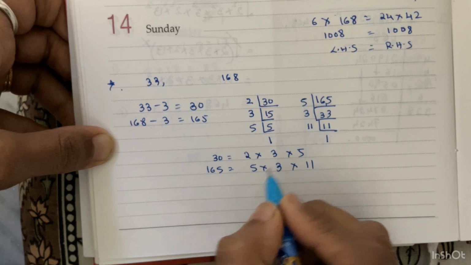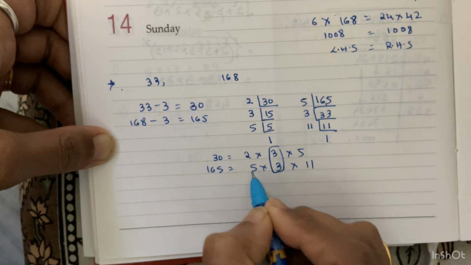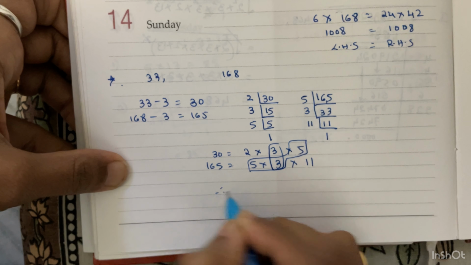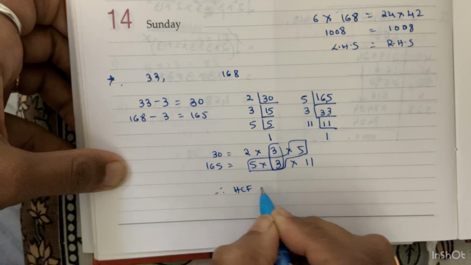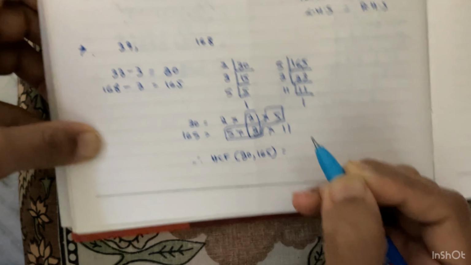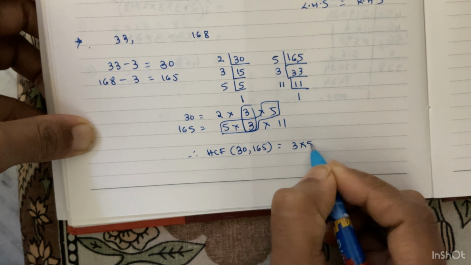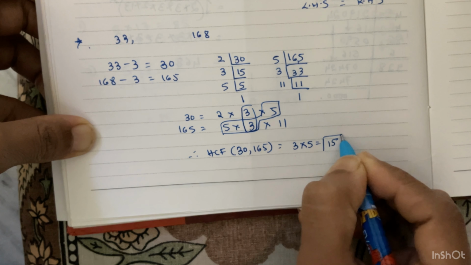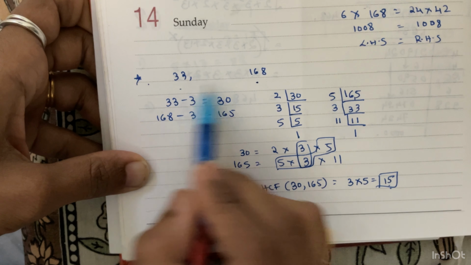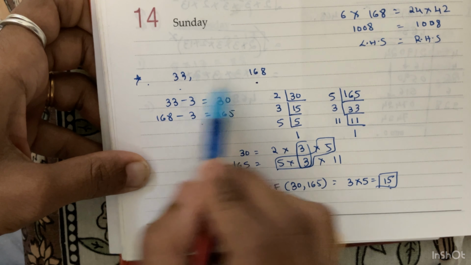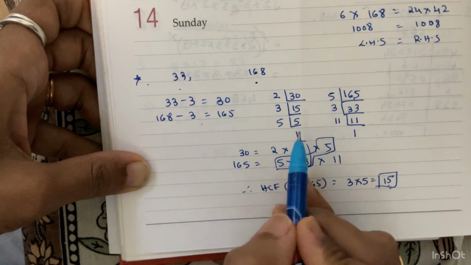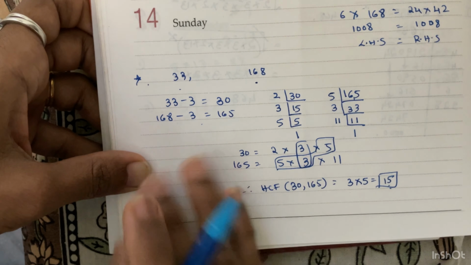So what are the common numbers we can see? We can see one is 3 and one is 5. Therefore the HCF of 30 and 165 is 3 into 5, that is 15. It means this is the greatest number. Before subtraction, whatever numbers we had, when we divide them by this number, it will leave the remainder 3. We will do a cross check.